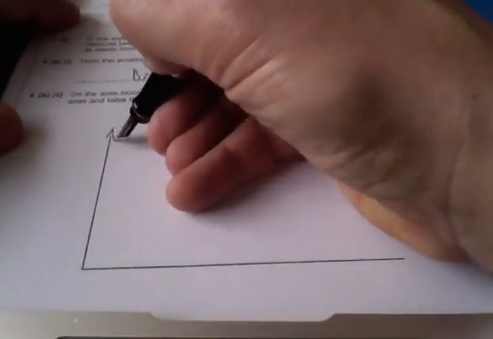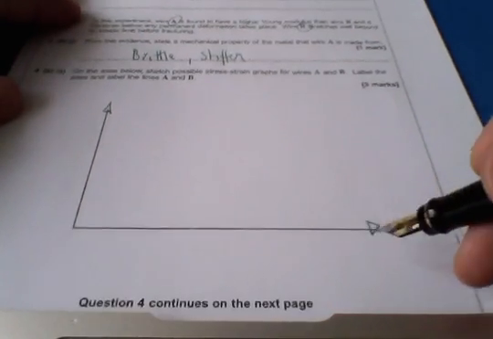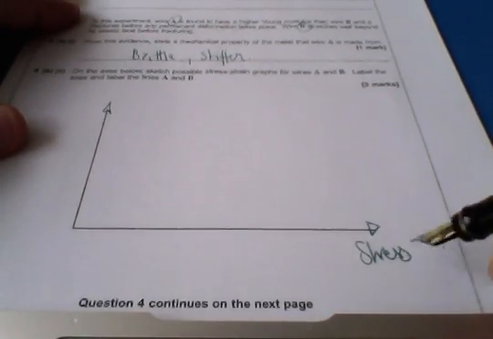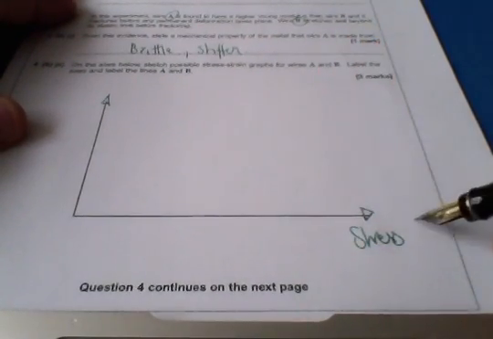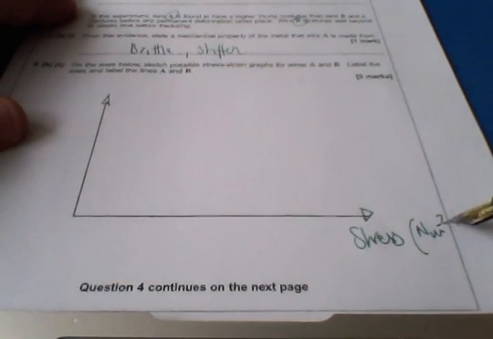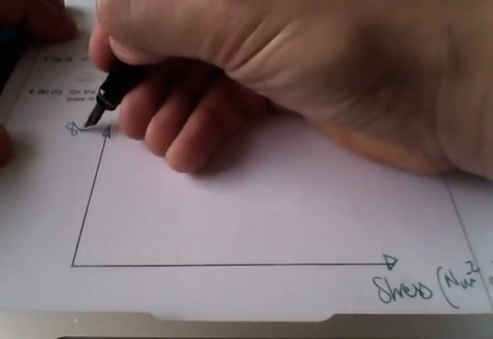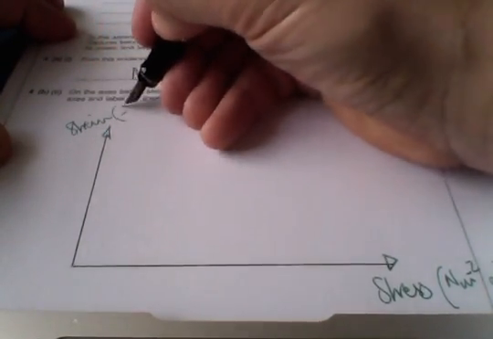Well, what you're looking for is stress-strain graphs. I always write the stress here because it's what you change often. You apply it, it's your independent variable. That could be in newtons per meter squared or, indeed, pascals. Whereas your strain has no units, it's unitless, remember it's a ratio.